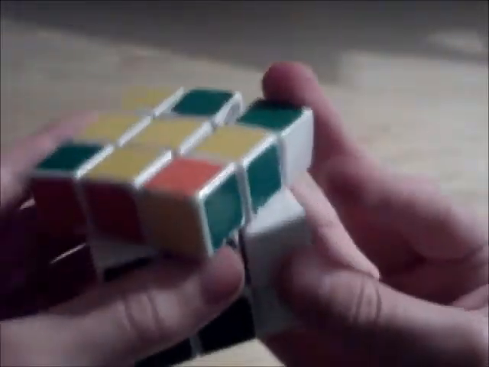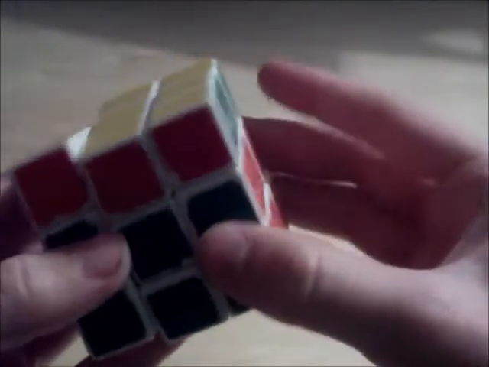Locked up. Goes on some more. There, done. So, just like that, how we solve the Rubik's Cube.